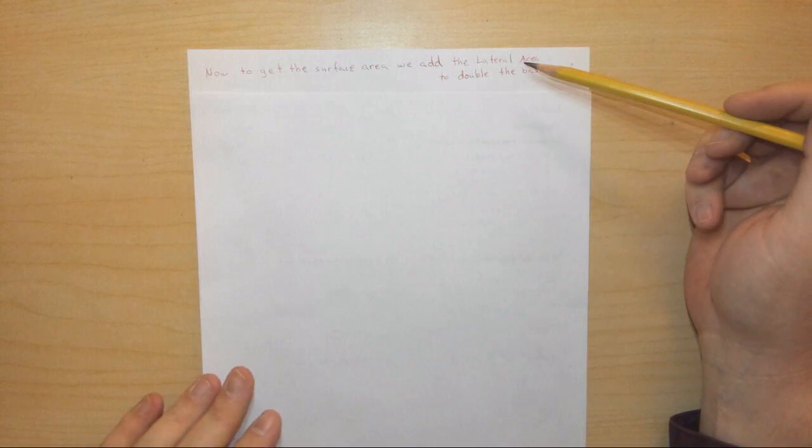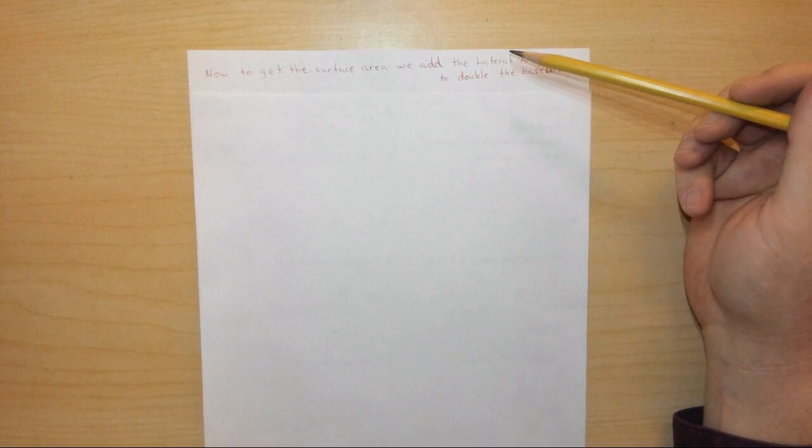Now I'm going to get the surface area by taking this lateral area and adding it to double the base.